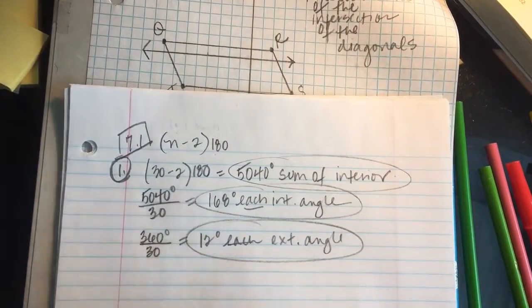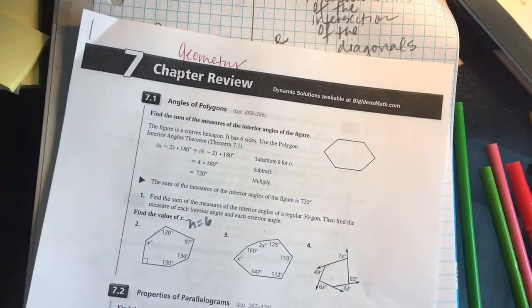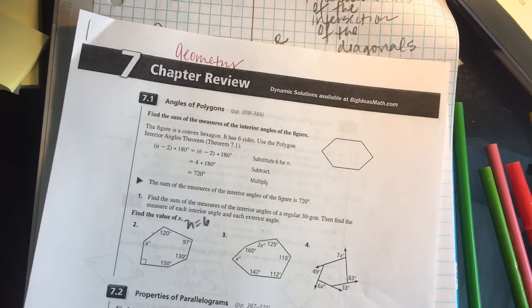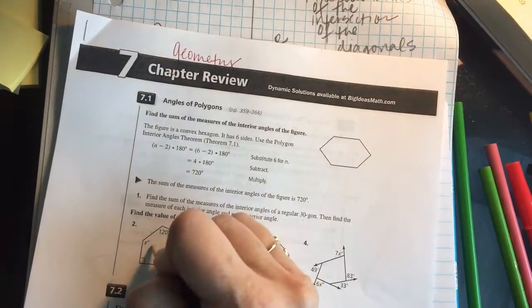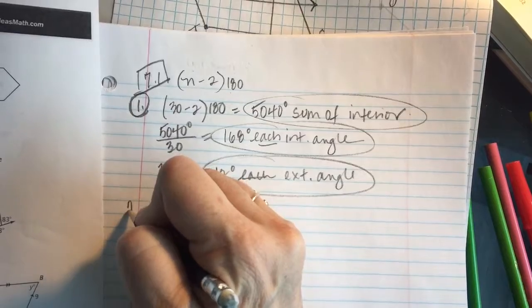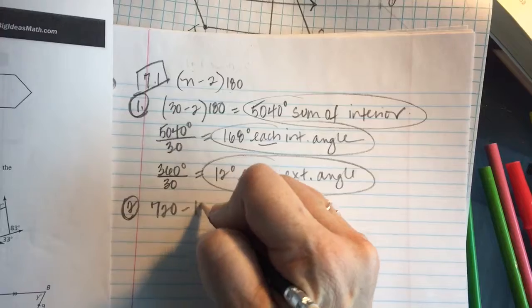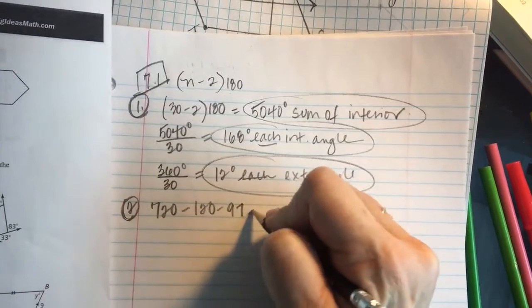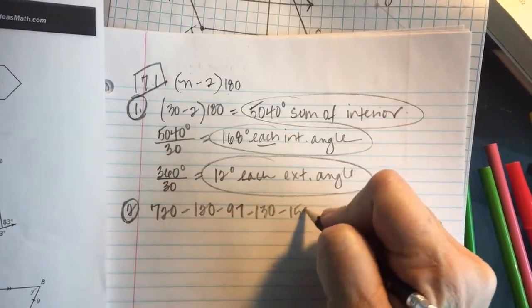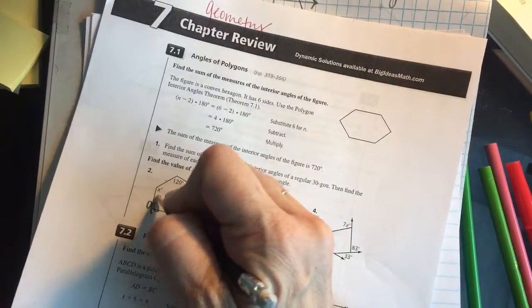Number 2, we're dealing with a 6-sided figure. If n equals 6, then we do 4 times 180 to find that the sum of the angles is 720. So for number 2, I've got 720, and I'm going to take away 120, 97, 130, 150, and don't forget to take away that 90-degree angle in the corner. You have to make sure you get that.